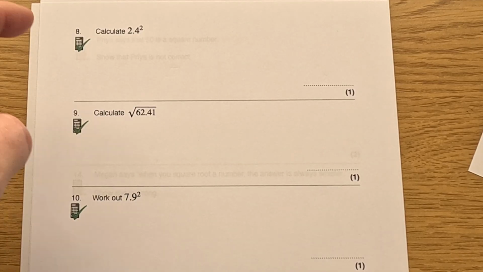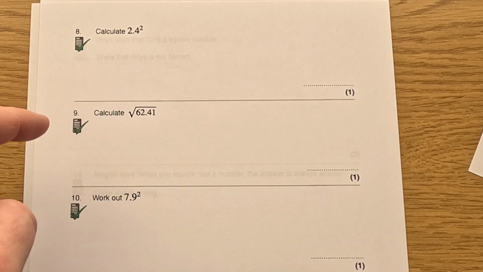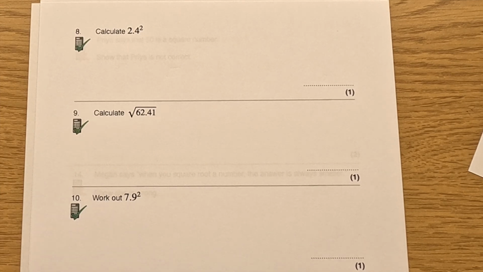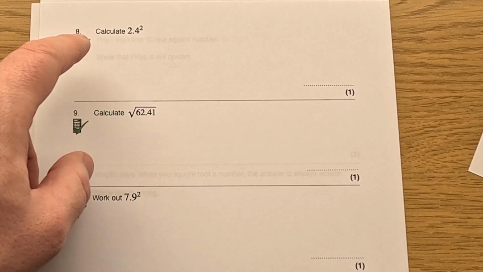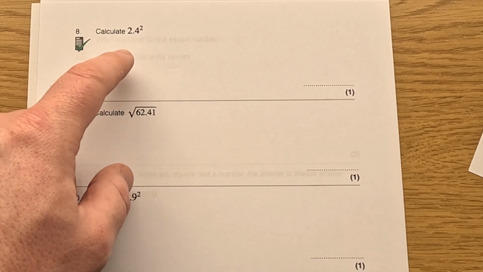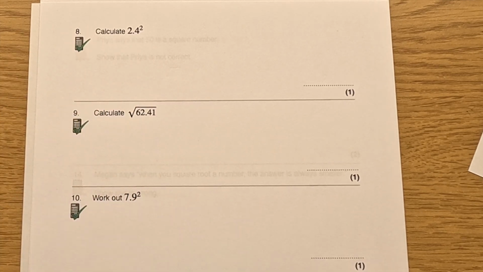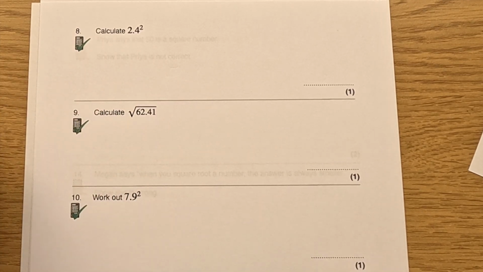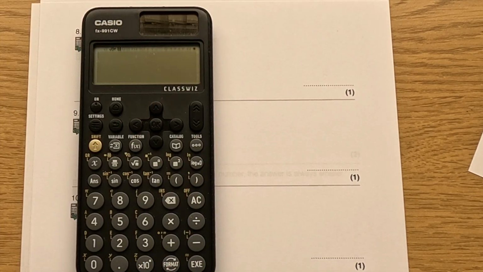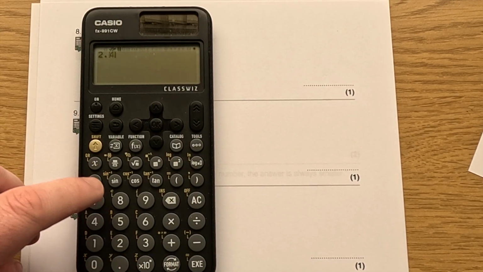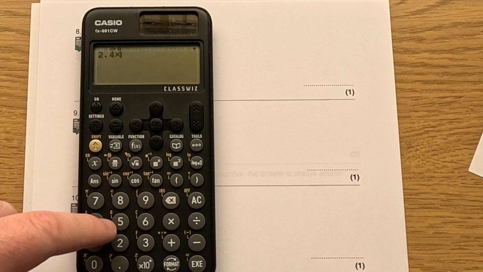Okay, let's take our next question, question number 8. Now, question numbers 8, 9, 10, and 11, they're all calculator questions, so you can use a calculator for these questions. And we've been asked in question 8 to calculate 2.4 squared. So we need to work out 2.4 multiplied by 2.4. So we can get our calculator, and we could do it by typing in 2.4 multiplied by 2.4.